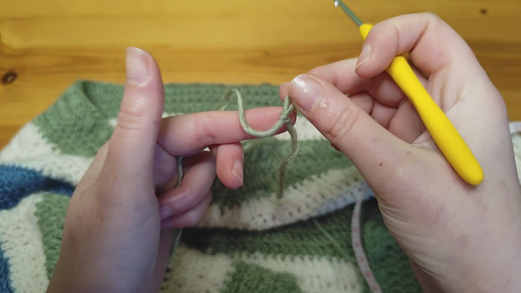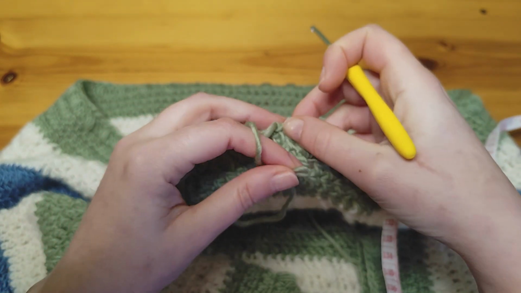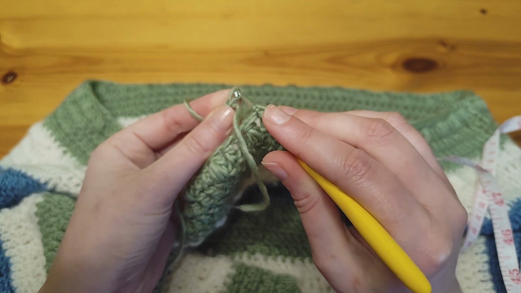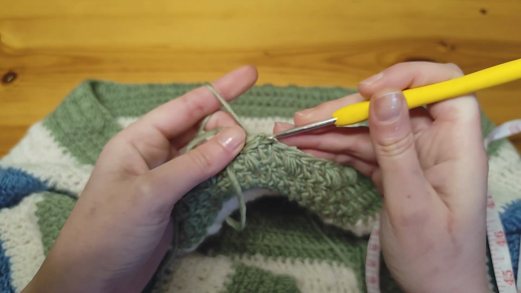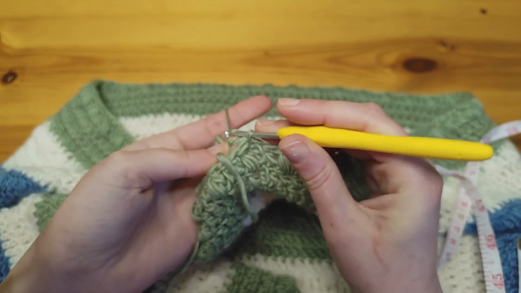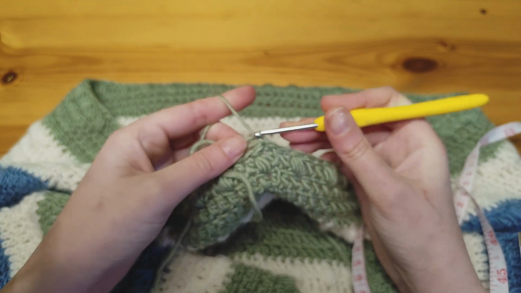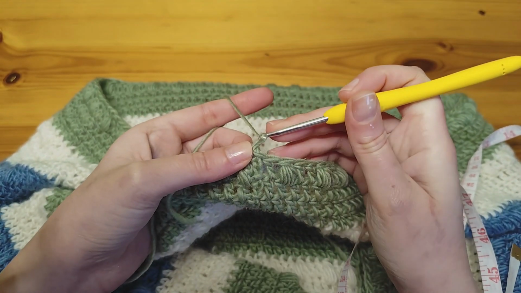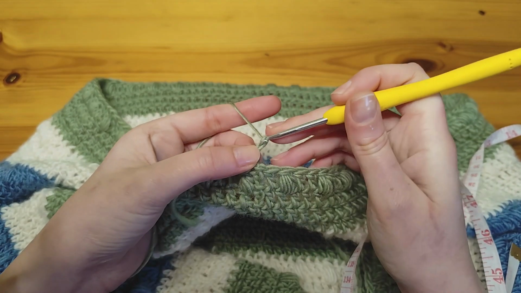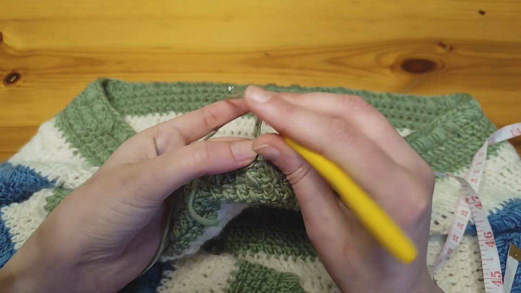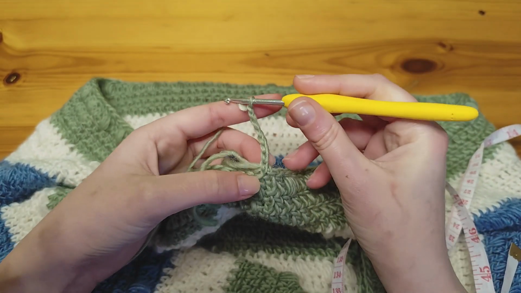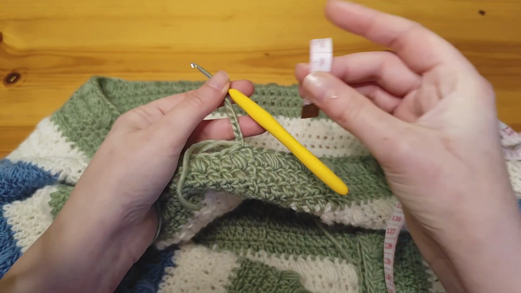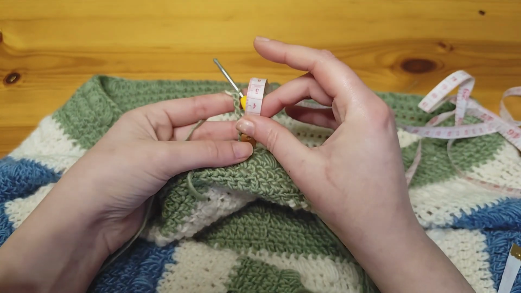Take the new yarn and make a slip knot and attach it to your work. Now chain how many chains you want. I want my ribbing to be 6 centimeters.